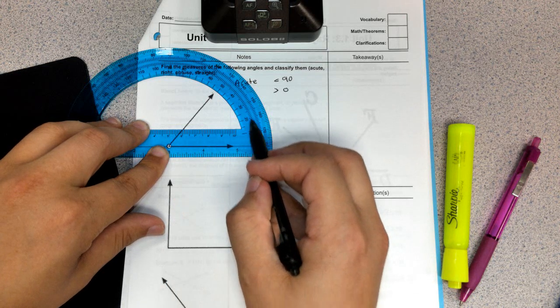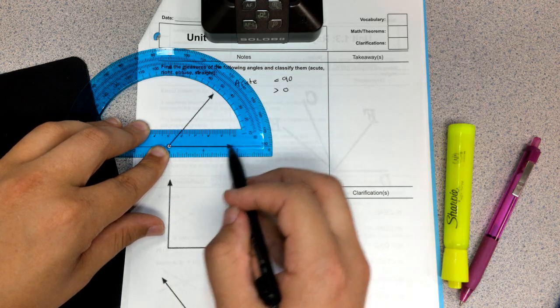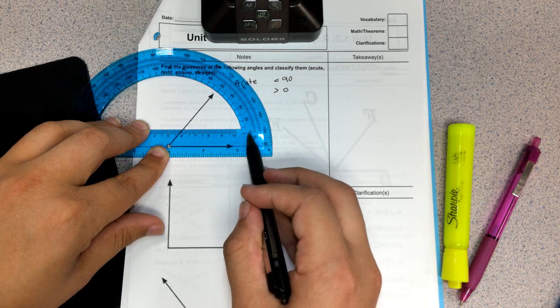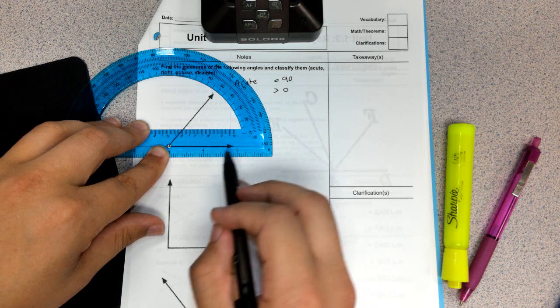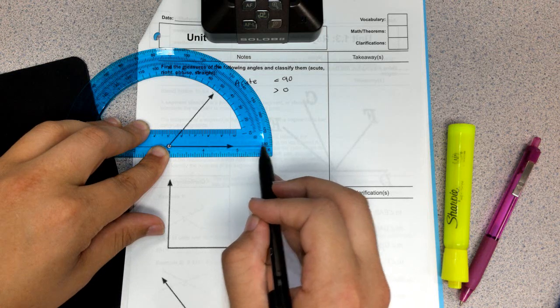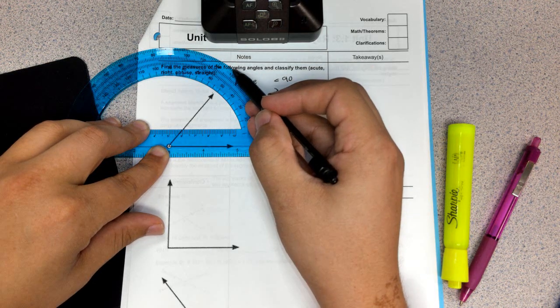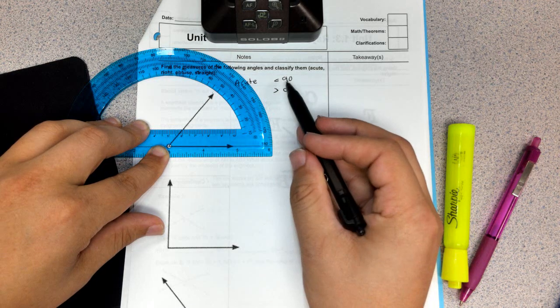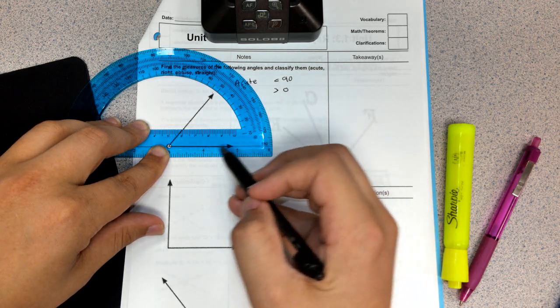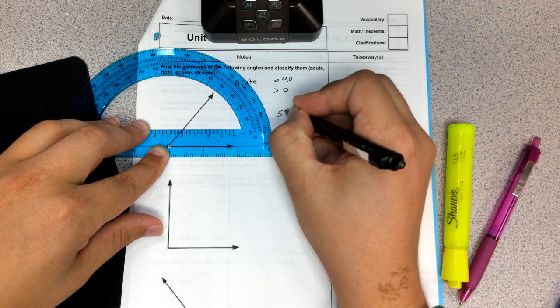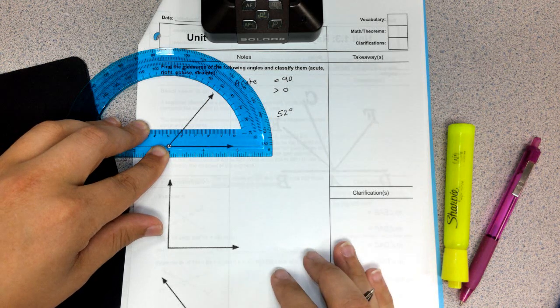Notice that I'm using the inside numbers because this is 0, and from 0 to get to the next number, I have to use the inside because that's 10. I don't want to use the 180, because then I'd end up getting like 128, and that's not less than 90 or greater than 0. So I use the inside numbers, which puts us at about 52 degrees.